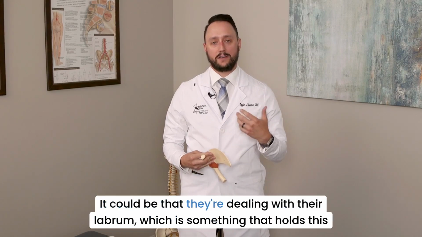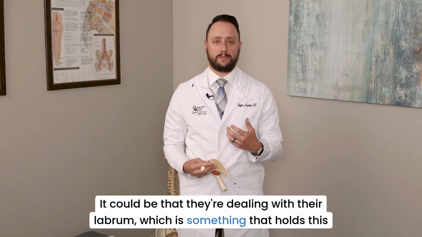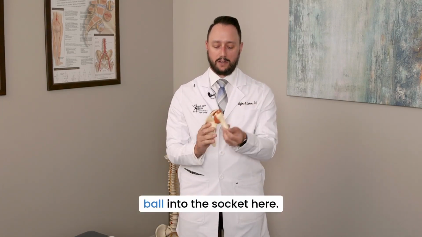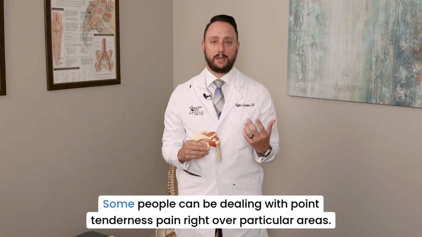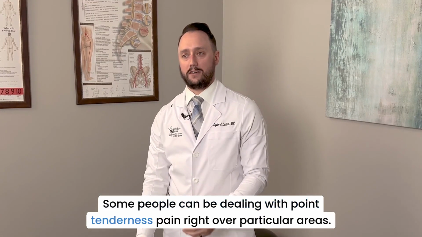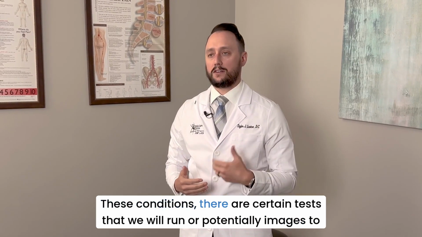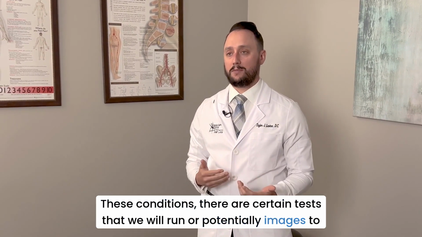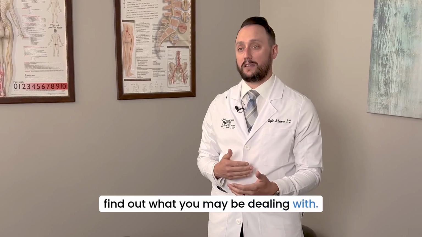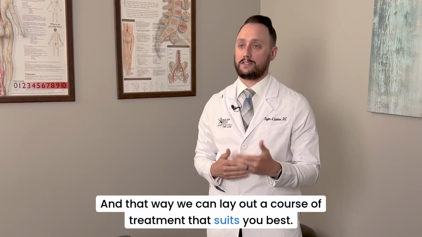It could be that they're dealing with their labrum, which is something that holds this ball into the socket here. Some people can be dealing with point tenderness pain right over particular areas. These conditions, there are certain tests that we'll run or potentially images to find out what you may be dealing with, and that way we can lay out a course of treatment that suits you best.